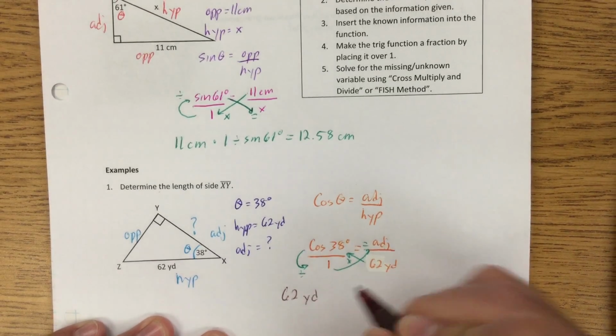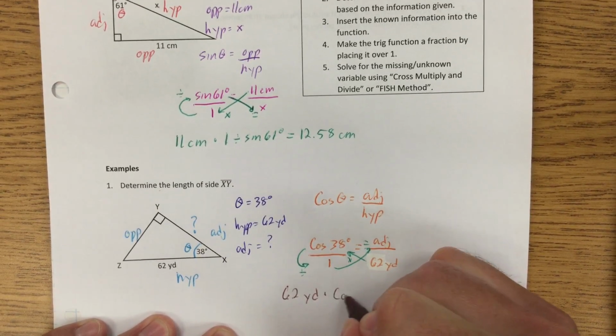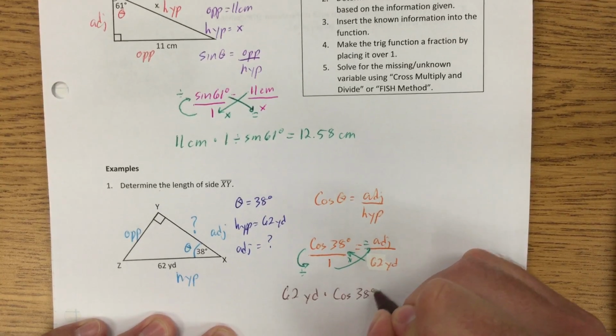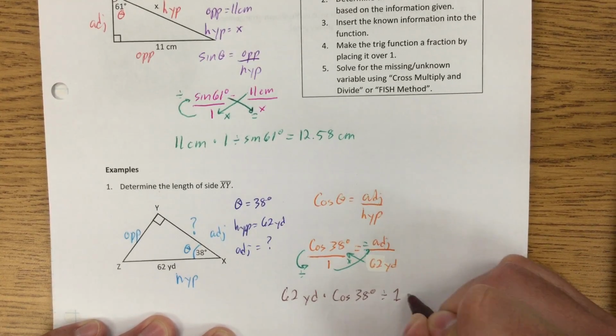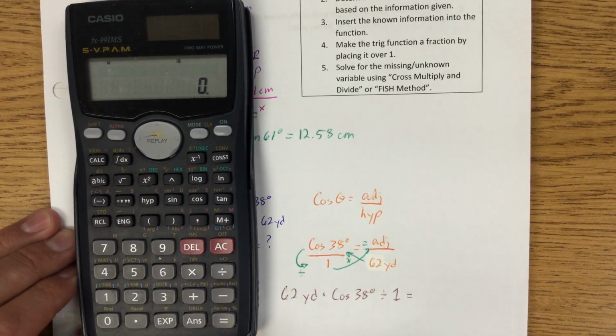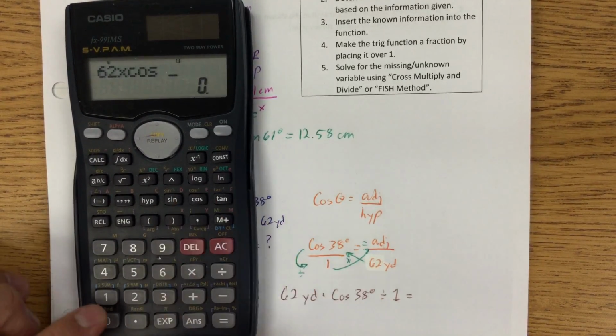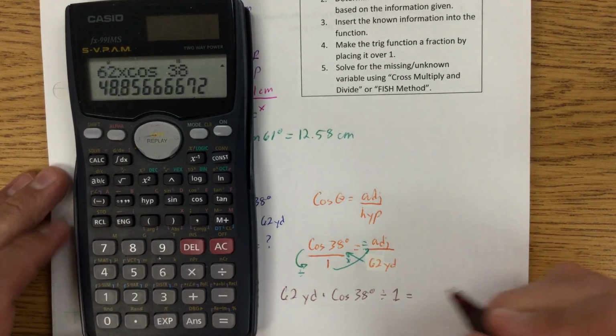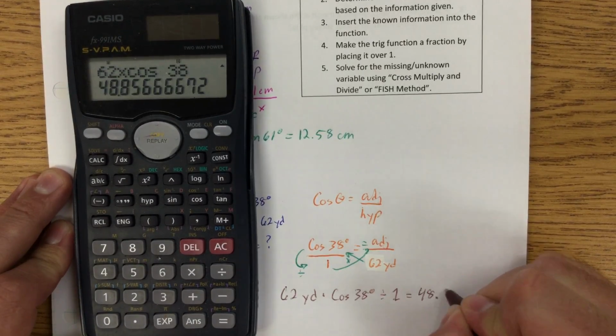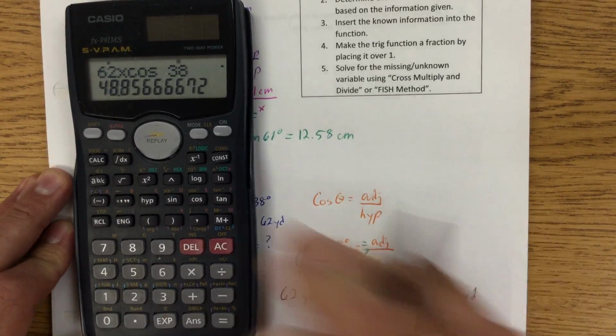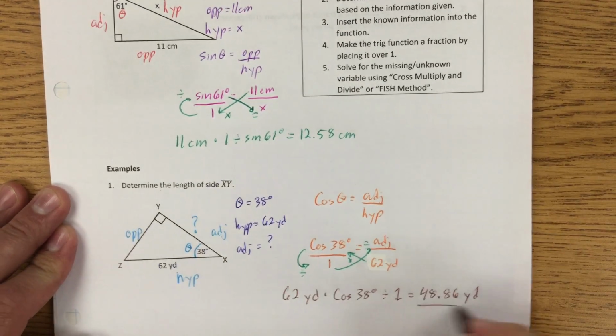62 yards times the cosine of 38 degrees divided by 1, which doesn't change anything, but it's still important that we recognize that we are doing that. 62 times cos of 38 is 48.86 yards. So that is our final answer.